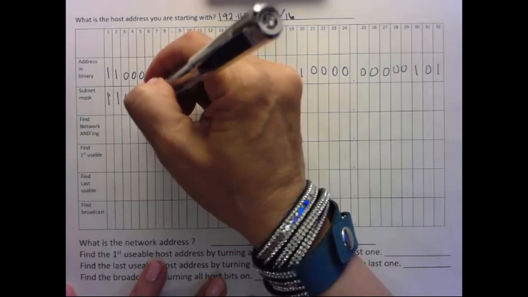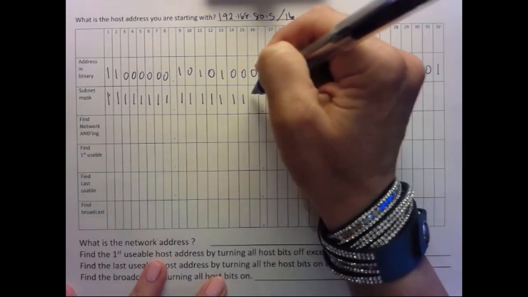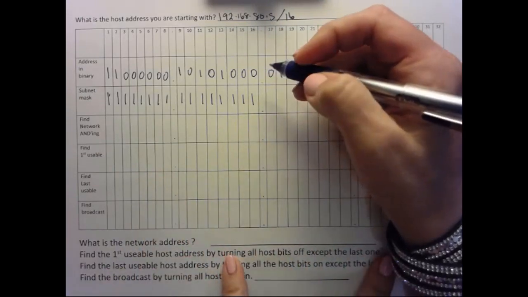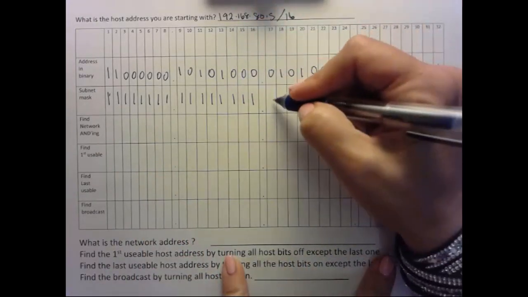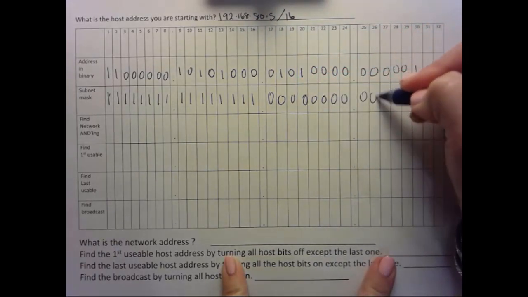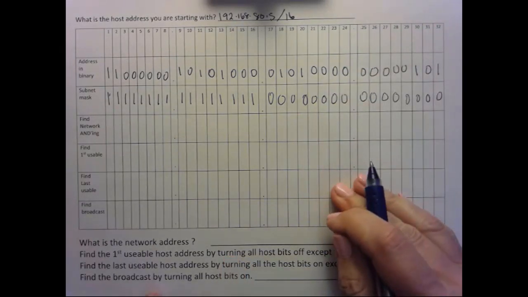So we know we have 16 ones that are all turned on. Right? Here's our magic number so that we know what our increment would be, and we're ending in the second octet. All of these are turned off. So we can figure out what our network address would be, right?